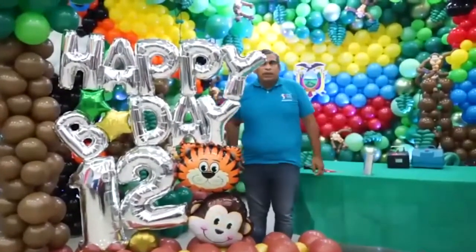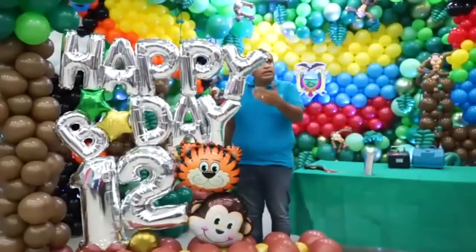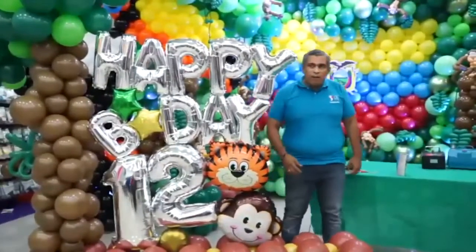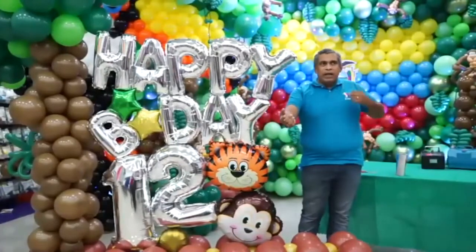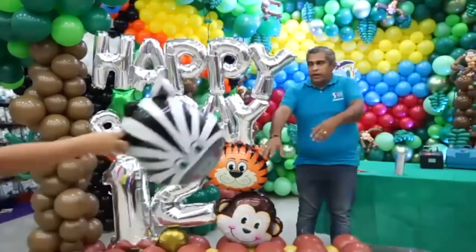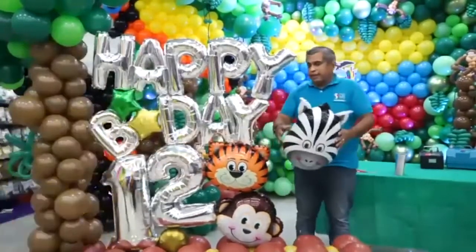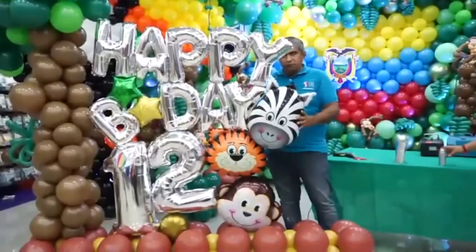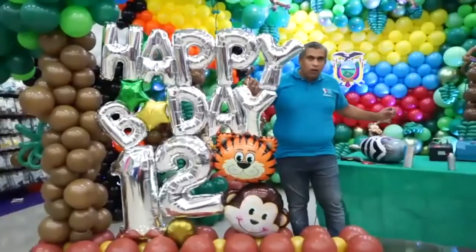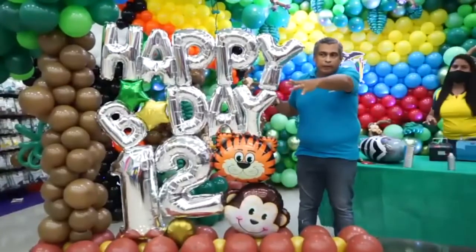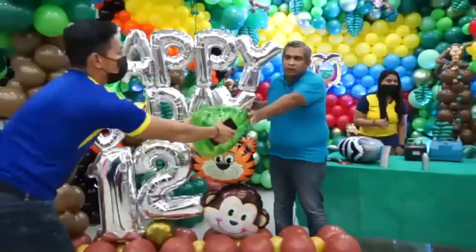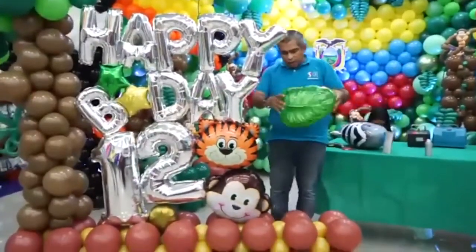Help me with a 260. I'm gonna set this foil leaf without using any type of glue. What I do is that I'm gonna use clear masking tape, a big piece.